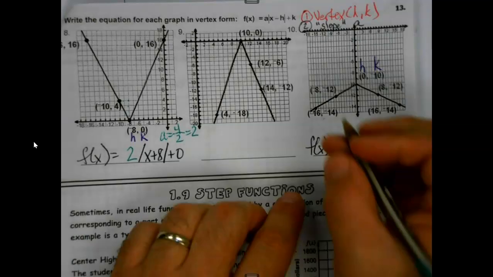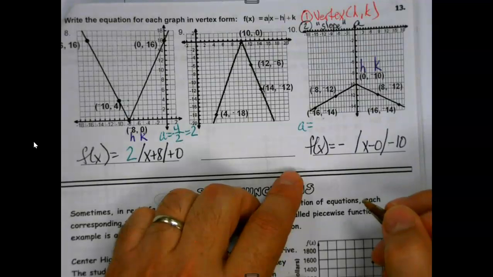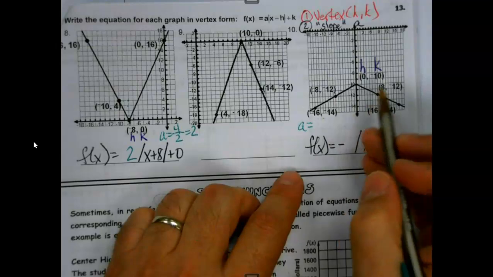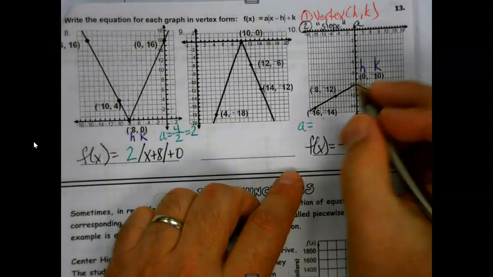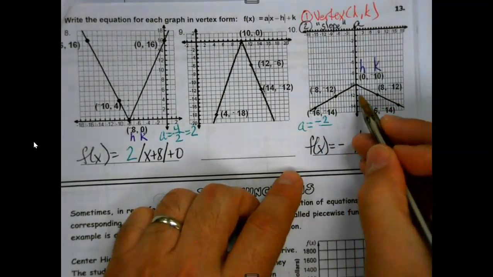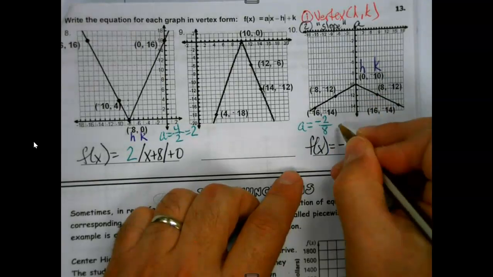Now we've got to play the air quote slope game. Now this is a little more interesting. So let's see here. We've got down 2 and over 1, 2, 3, 4, 5, 6, 7, 8.